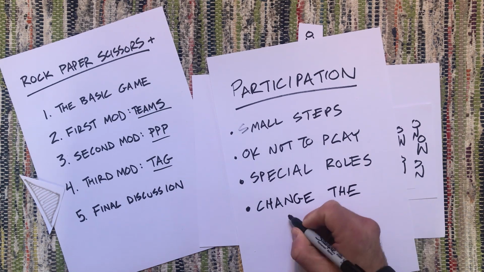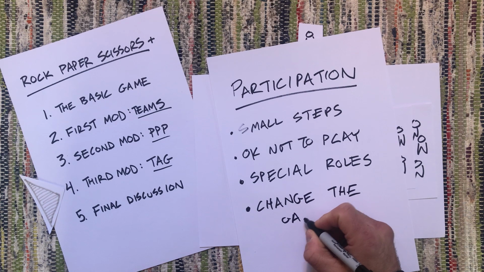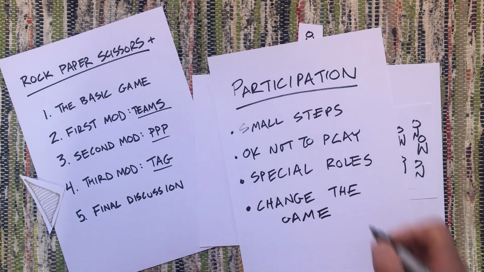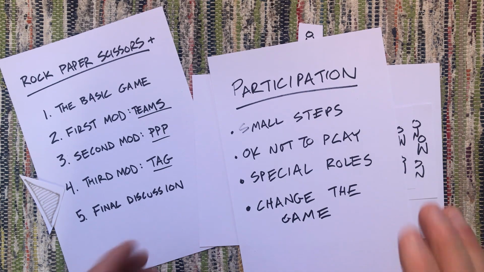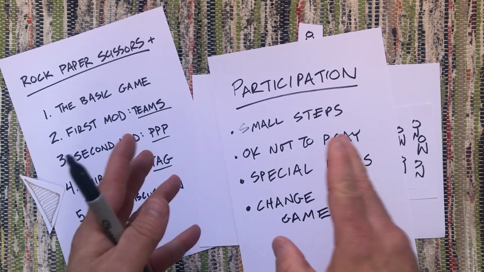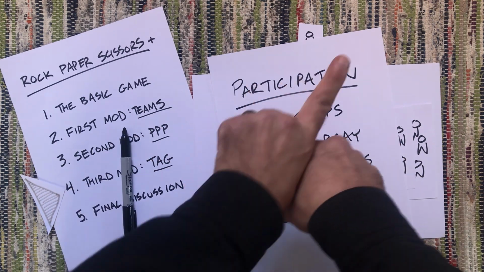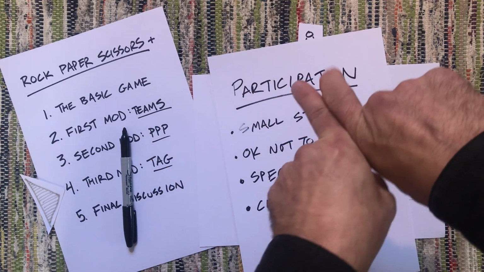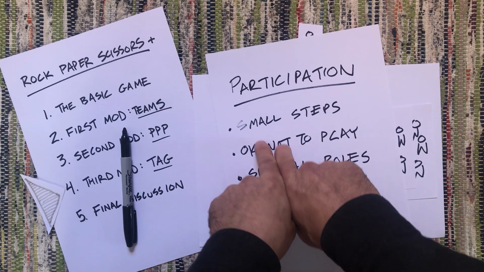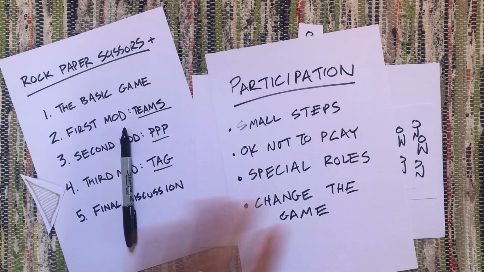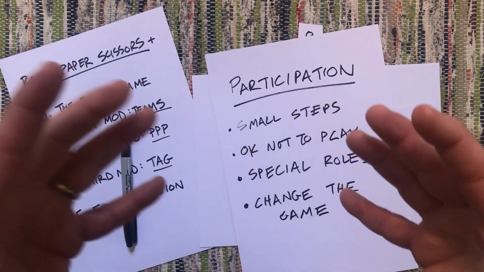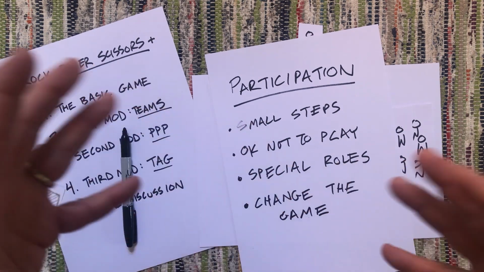For example, when I was learning my first rock, paper, scissors plus with Bernie DeKoven, who I mentioned, we decided for the tag version, we didn't want to run because it was on asphalt and not grass. So instead of running totally freely, we ran but with our knees touching like this. So we could only take little baby steps. And we changed the game to make everyone feel more comfortable and for it to be more inclusive.